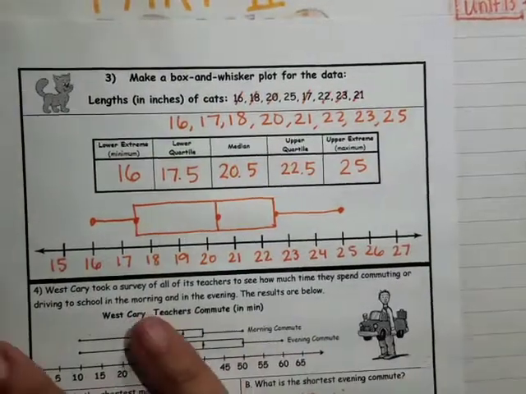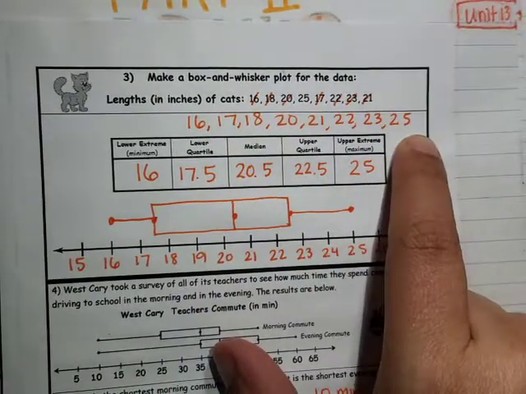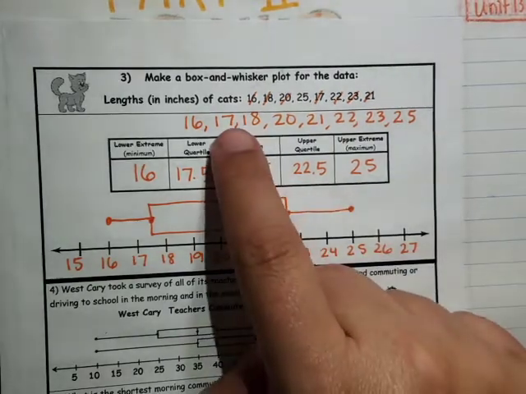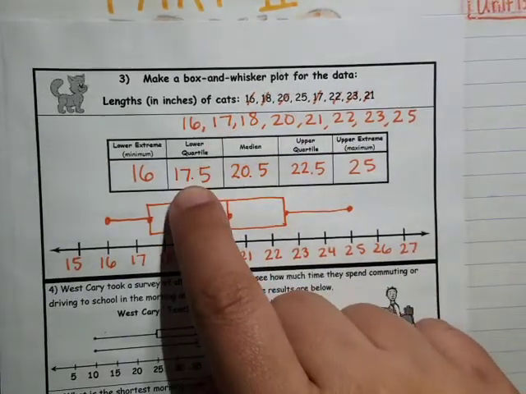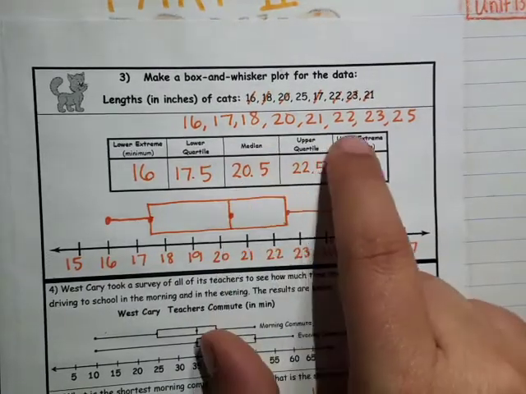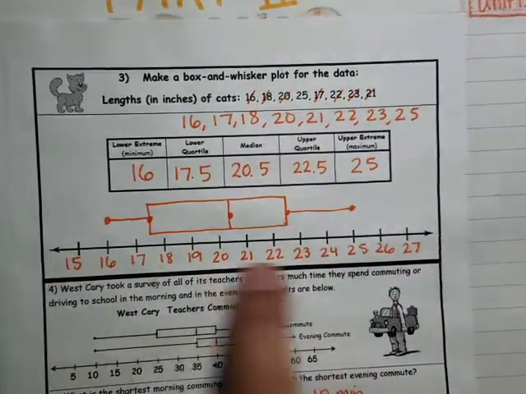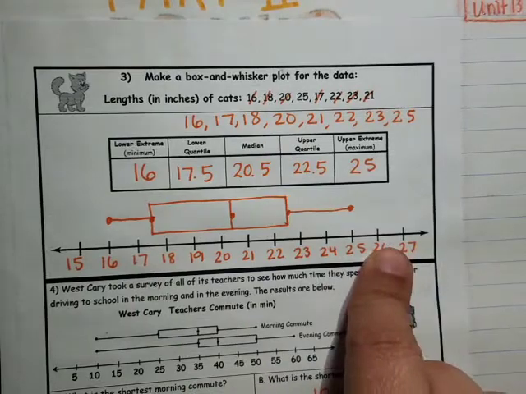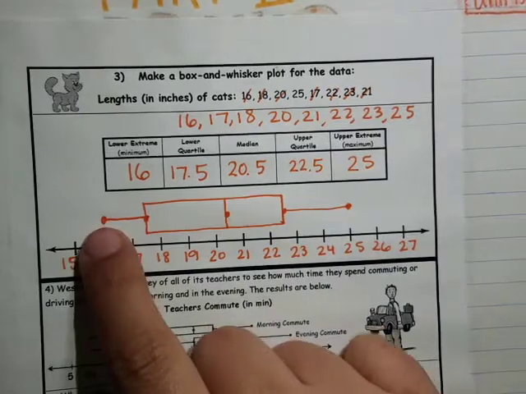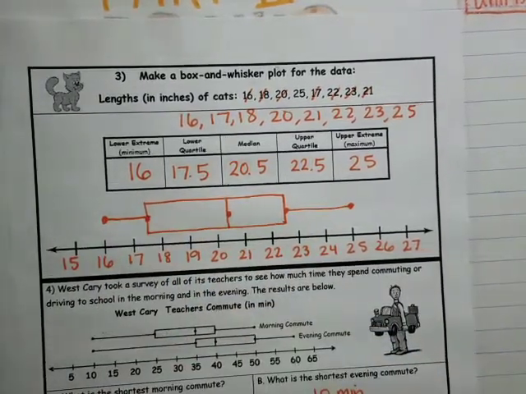All right, number 3. This is the lengths of cats in inches. Again, you put your numbers in order from least to greatest, and then I found my 5-number summary. A lot of the numbers fell in between numbers, so between 17 and 18 was my lower quartile, so 17.5. Between 20 and 21 was my median, so 20.5. And then between 22 and 23 was my upper quartile, so 22.5. When I numbered these, I again numbered them by ones just because that made the most sense as far as my range goes. And then when I plotted my points, if it was a half, I put it in between the 2 numbers, and then that's my graph there.